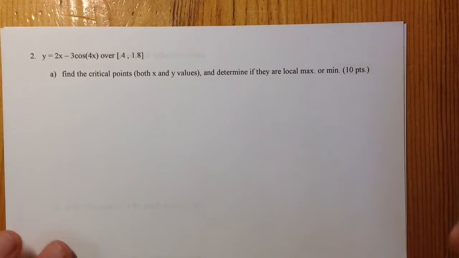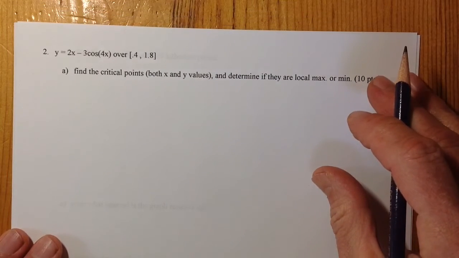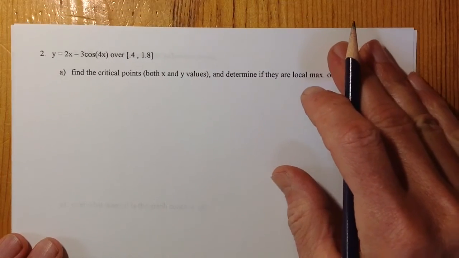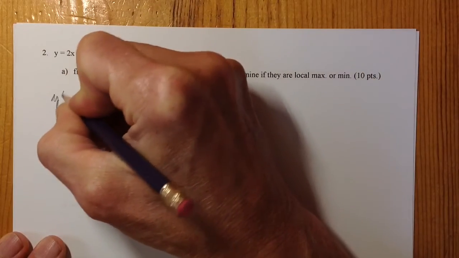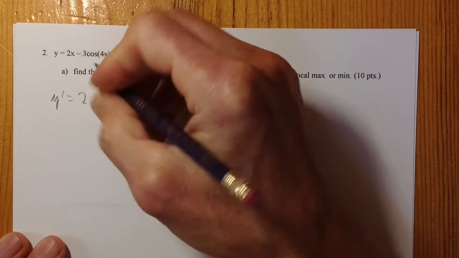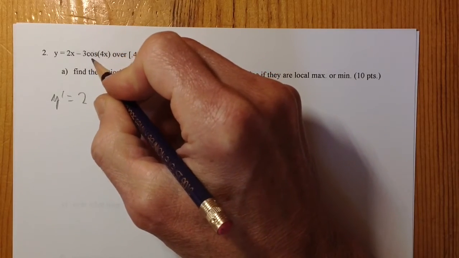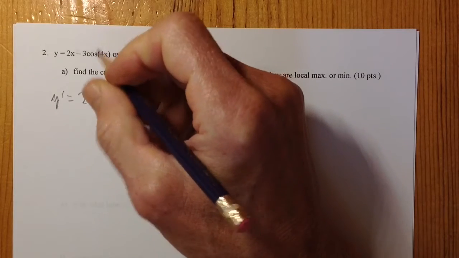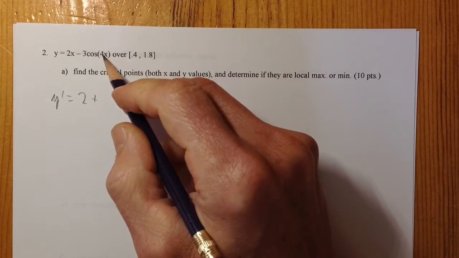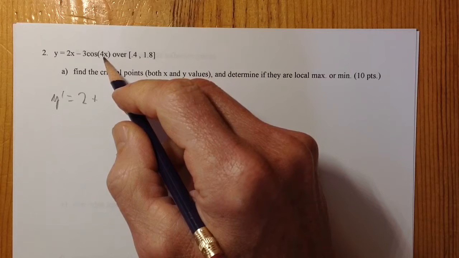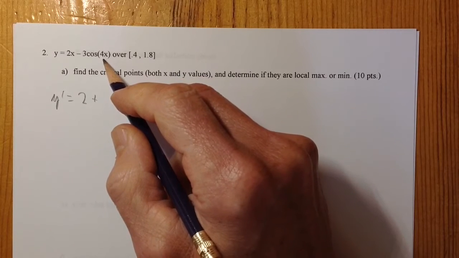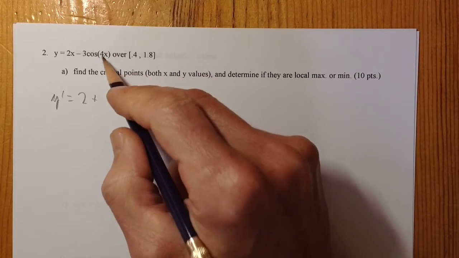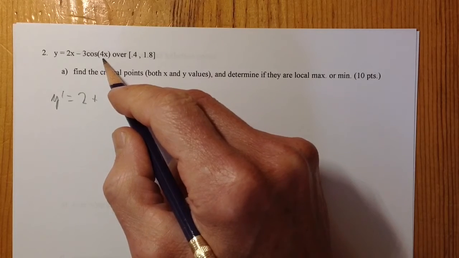Let's do this one. The sine, cosine ones. Okay, so again, take the derivative, set it equal to 0. So y prime is the derivative of 2x, which is of course 2. Derivative of cosine is negative sine, so we know it's going to be a positive. And when we do the chain rule, we're going to get a 4 because it's cosine 4x, so it's times 4.